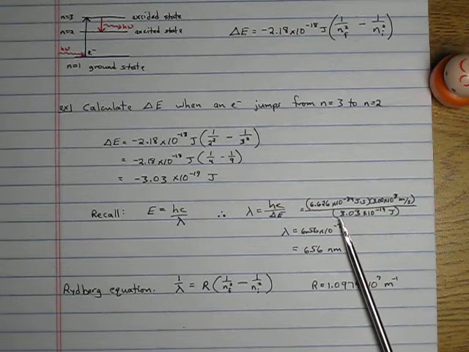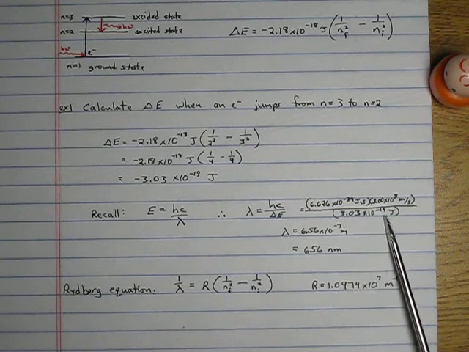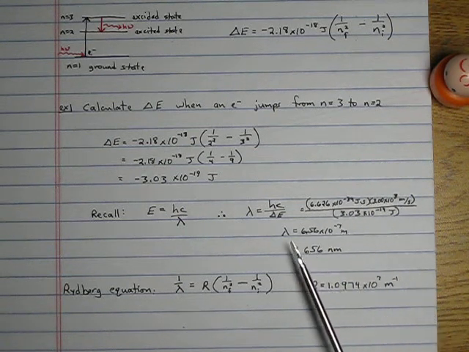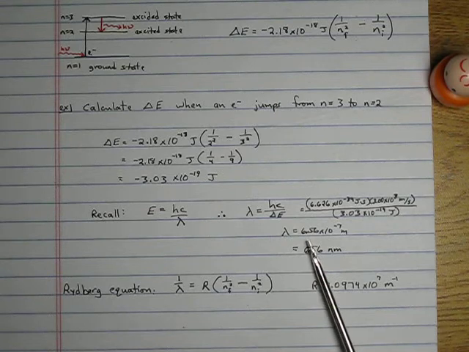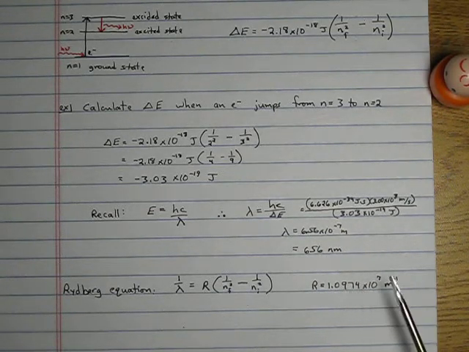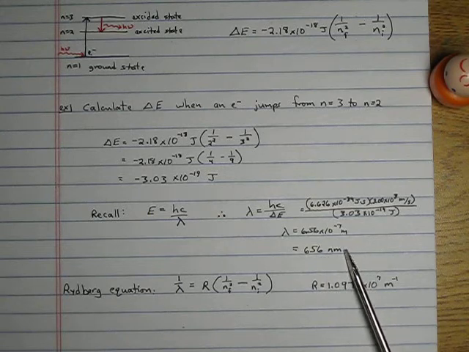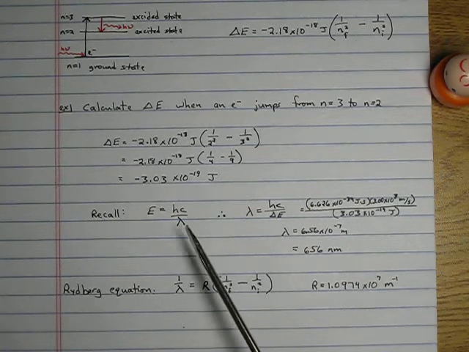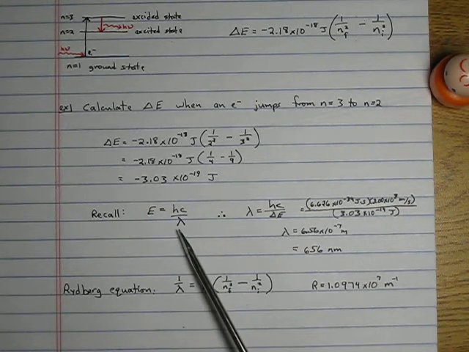The negative just meant the energy was given off. This is 3.03 times 10 to the minus 19th joules of energy. But plugging that in, we get a wavelength of 6.56 times 10 to the minus 7th meters, which is the same as 656 nanometers.